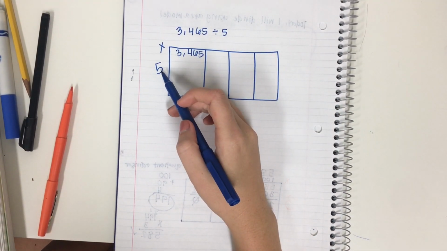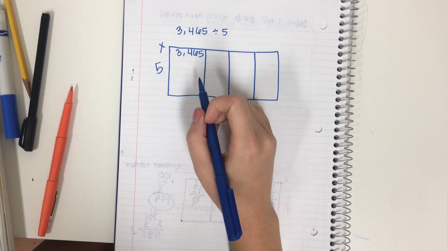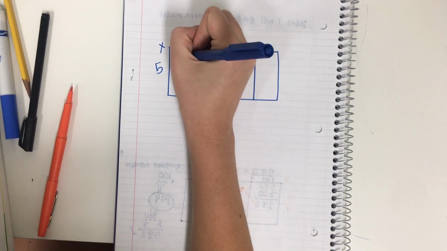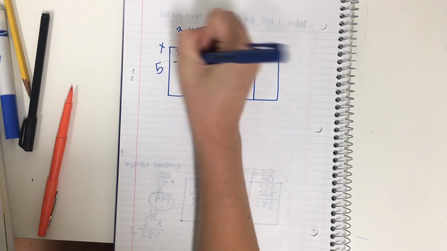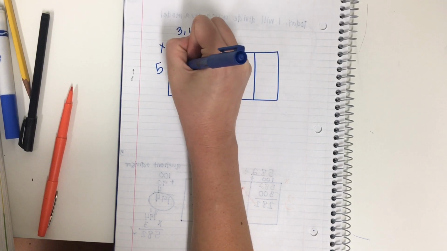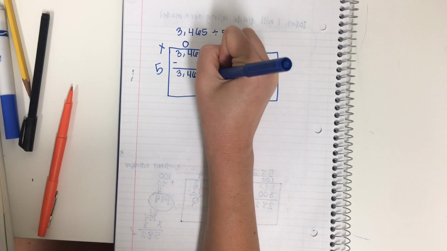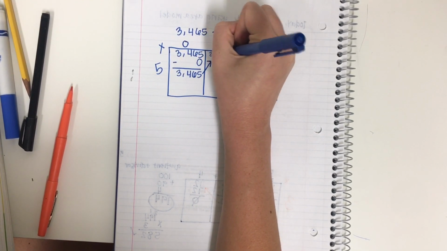Can 5 go into 3,000? Well, 5 times 1,000 would be 5,000. So that's not enough room. So what I'm going to do is just put 0, because that place value is not going to work. Okay? So I'm just going to take 3,465 up to the next.